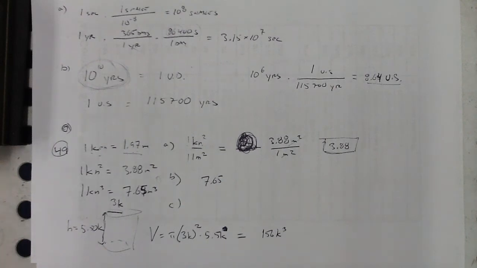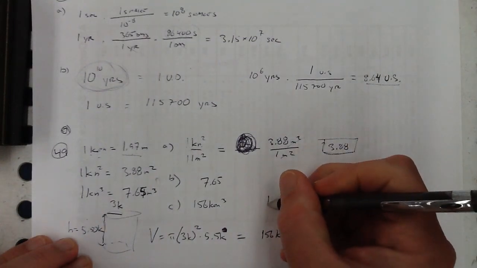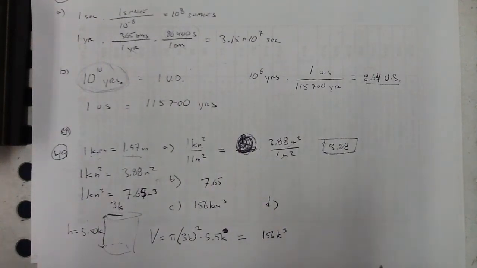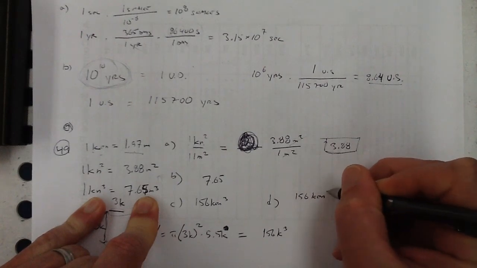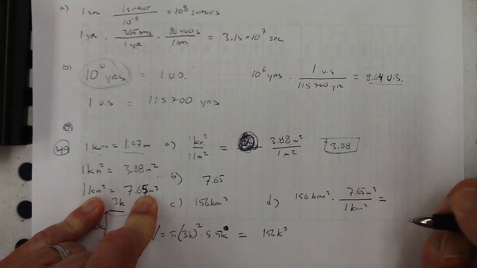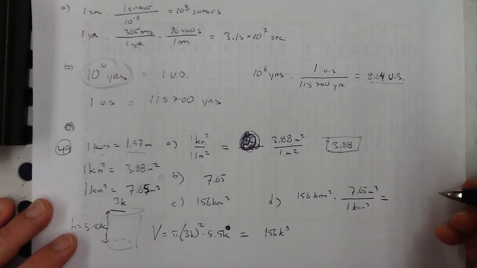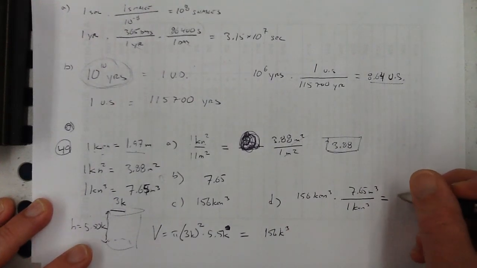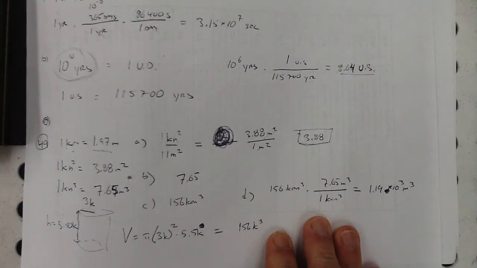And in part C, they want to know, oh, that is part C. They want to know that. So 156 cubic kens. And in part D, what do they want in cubic meters? Okay, so we can do that conversion. I know what the conversion factor is now because I did it right here. So 156 cubic kens. 1 cubic ken is equal to 7.65 cubic meters. So 156 times 7.65, so that's about 1.19 times 10 to the 3rd cubic meters if I'm keeping 3 sig figs. There it is. 40 minutes of physics fun.